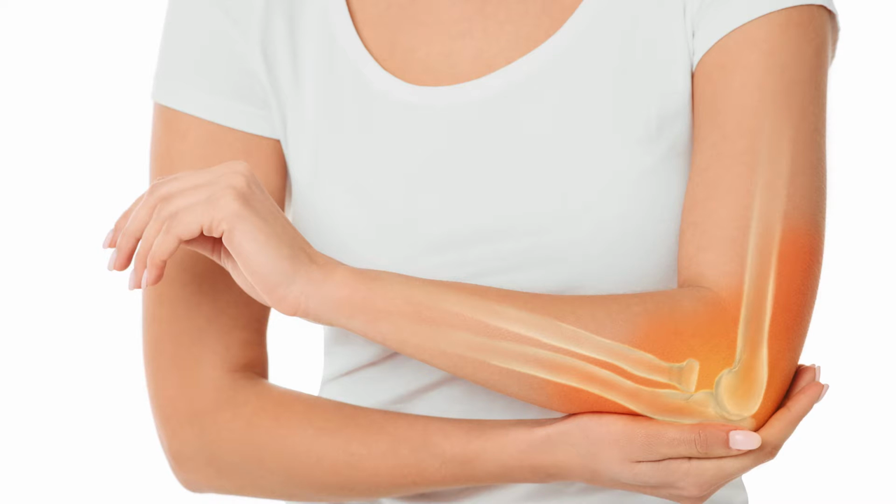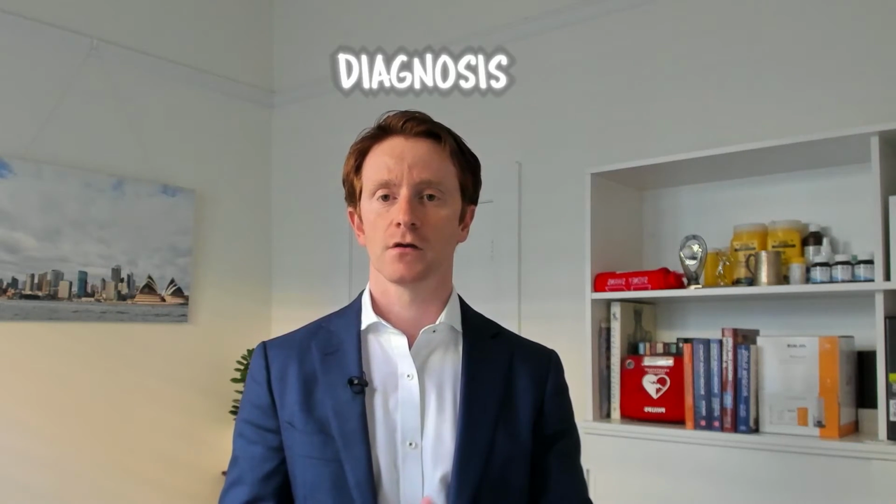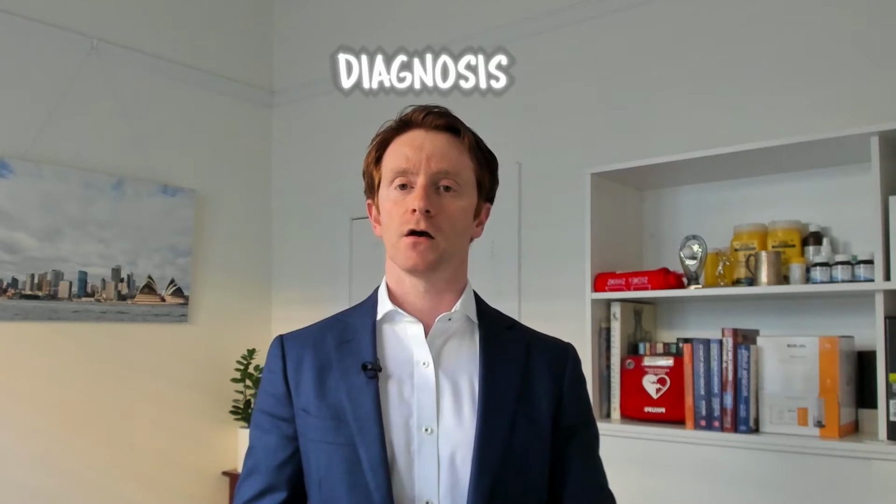Finally, the underlying radiocapitellar joint can be a source of pain, usually when there's some cartilage wear in there, and usually in people who have had previous trauma or fractures around the elbow. Diagnosis. A comprehensive clinical examination and often more advanced imaging is helpful to accurately define sources of pain, and hence the best individualized treatment for each person with lateral elbow pain.